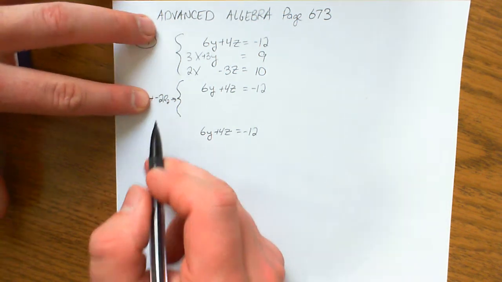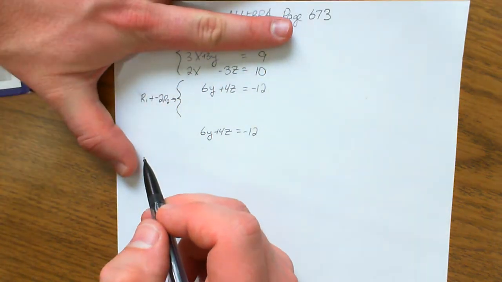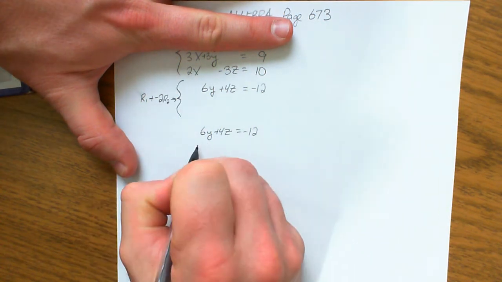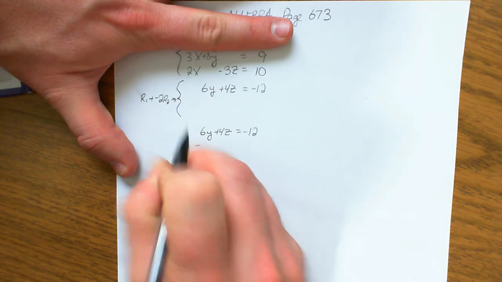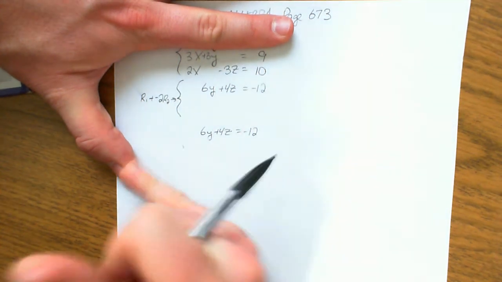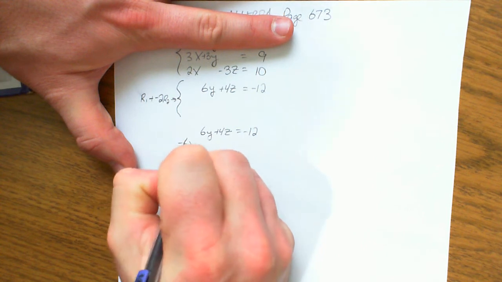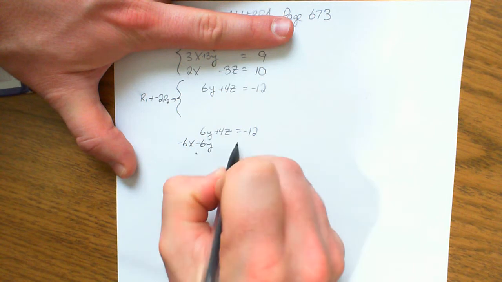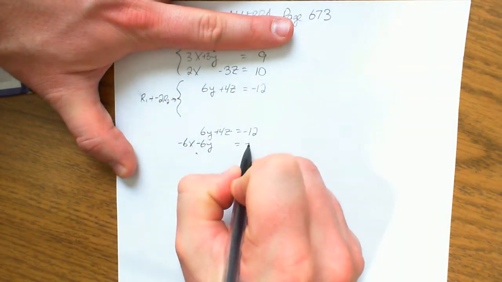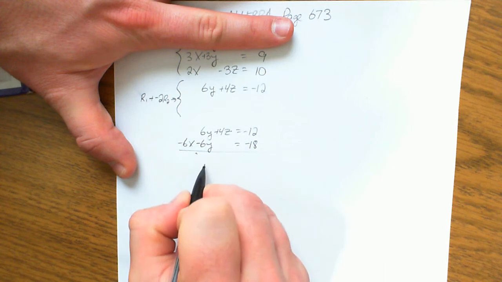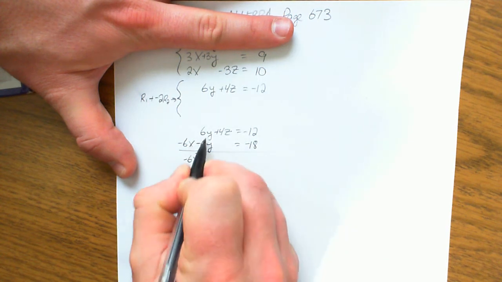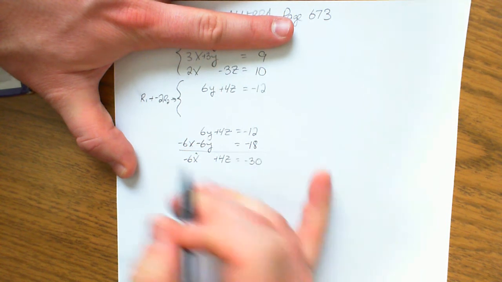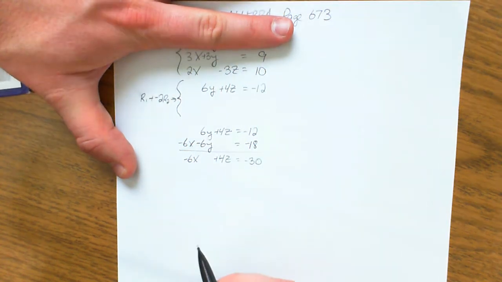So -2 times row 2, again, like I showed in class, I put my finger right next to it so that my eye goes to it. We've got -2 times 3x, which is -6x, and then -2 times 3y is -6y, and that's equal to -2 times 9, which is -18. When I add these two equations together, we see that we get -6x, the y's cancel, plus 4z is equal to -30. Again, these are all even numbers, they are divisible. This is just my scratch work.